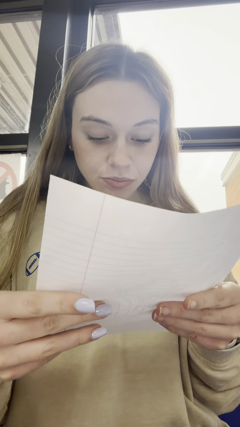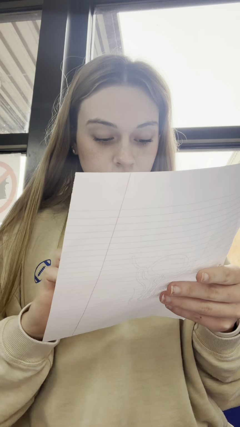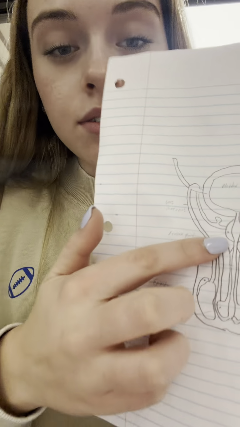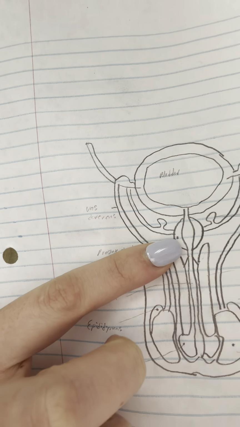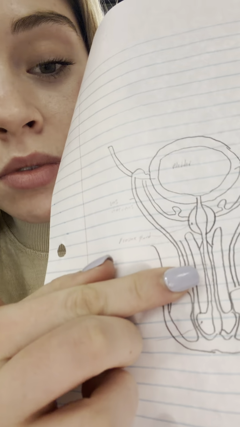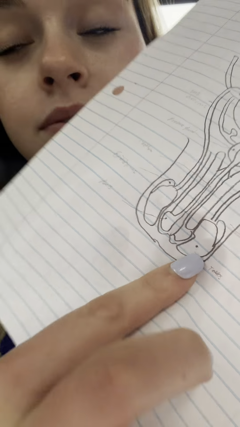And then this is the prostate gland, and it adds fluid to semen, and it helps sperm survive. And then this is the urethra, and it carries semen and urine out of the body. And then these are the testes, and they produce sperm and testosterone.